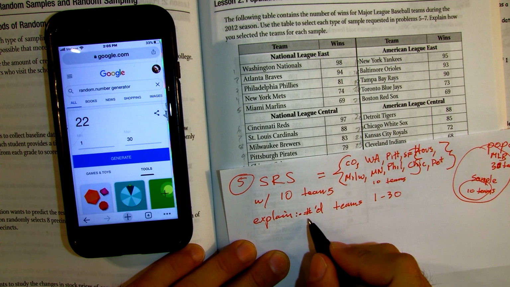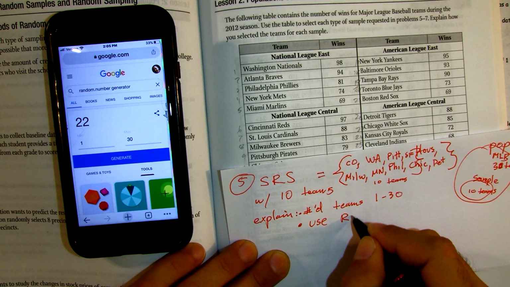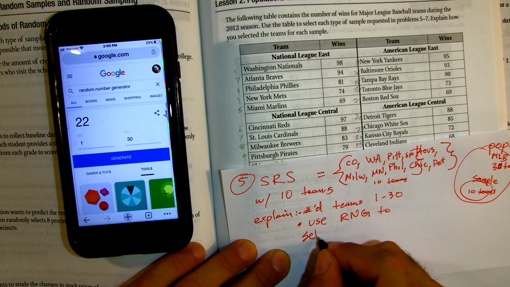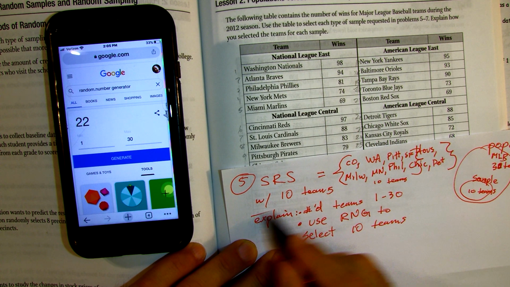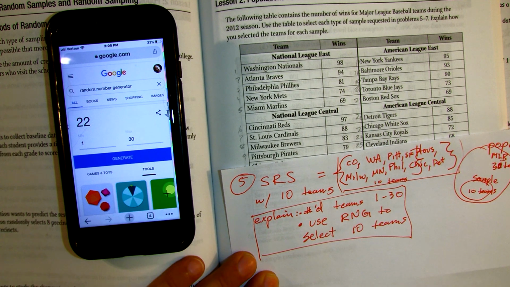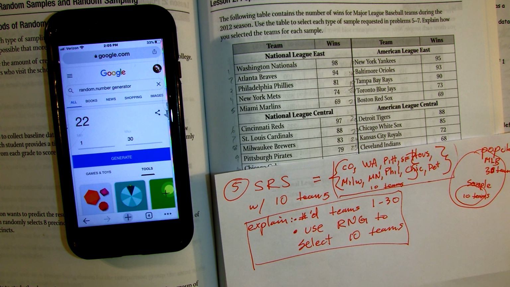All right. You numbered teams 1 to 30, and then we're just going to use a random number generator to select 10 teams. As long as you have an explanation, you're good, because it's hard for me to know if this was selected correctly. There's no way for me to know. So I'm looking for the explanation.